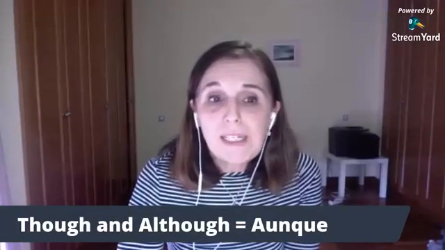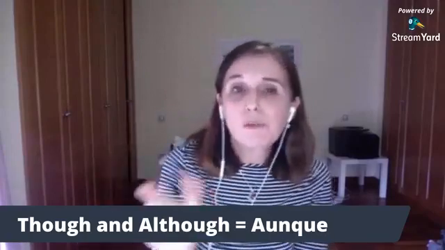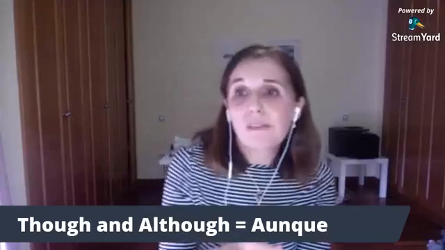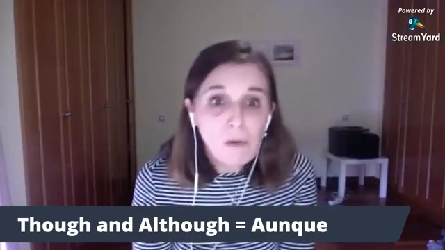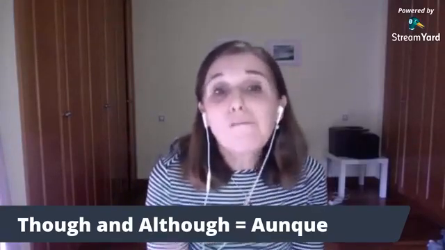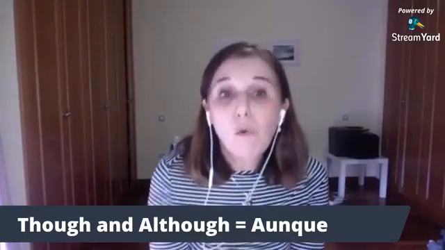Okay, now the next one. The next one is very common. It's a very common connector. We have two different types, though and although. And you're going to ask me, I know many of you think, what is the difference between though and although? The difference is that though is more informal, but they mean exactly the same. And although is more formal.